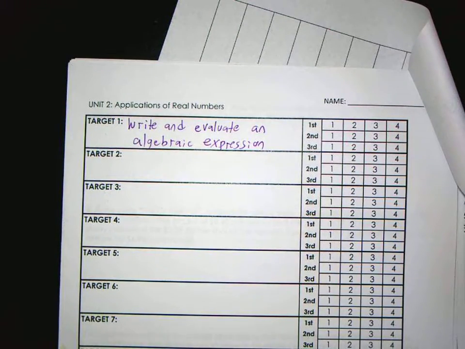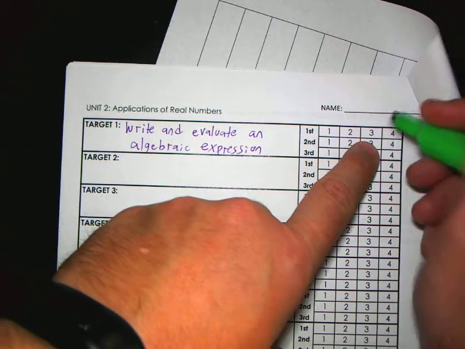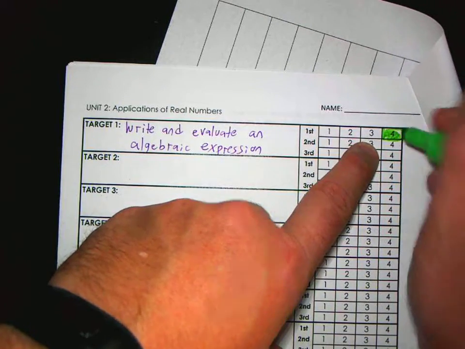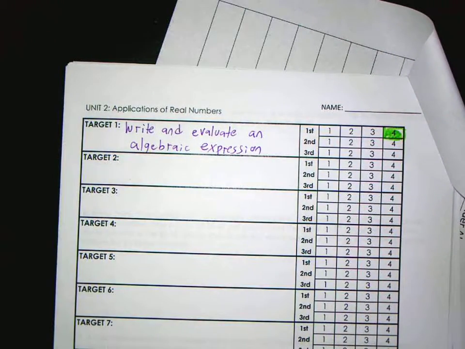And number 4. One means you have no idea what we just did. 2 means you need help. 3 means you understand. 4 means you understand and you can tutor or explain to someone. That's another way to say tutor.